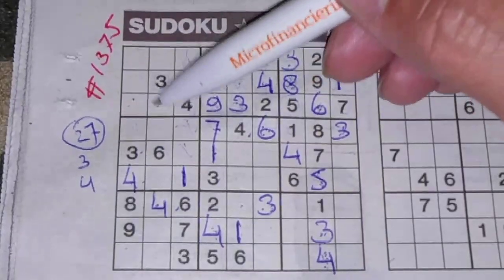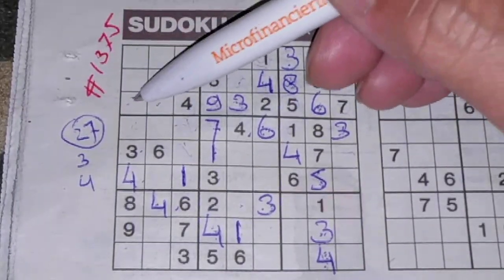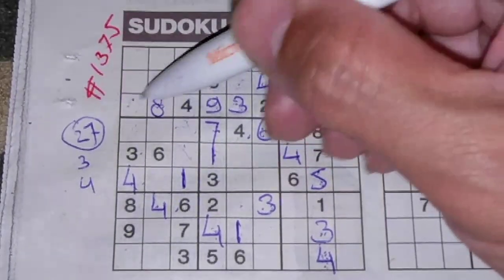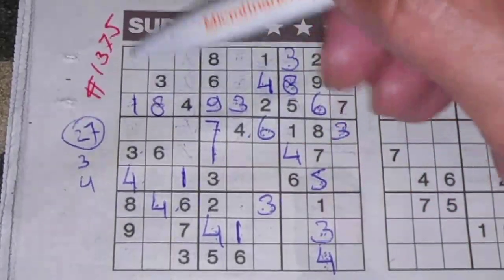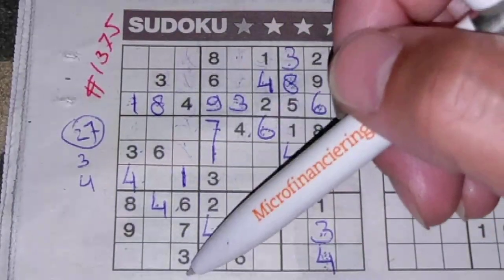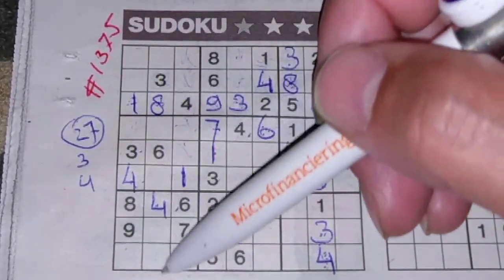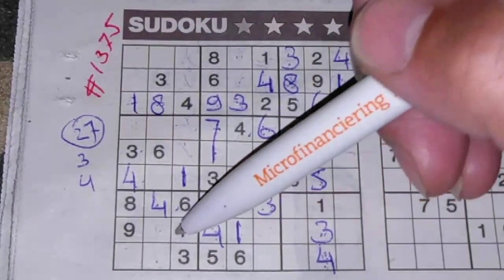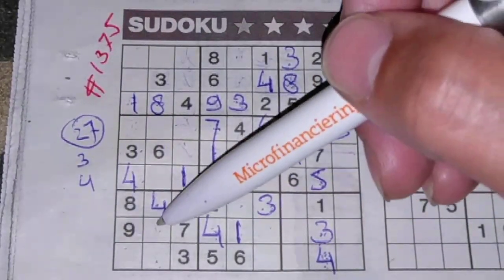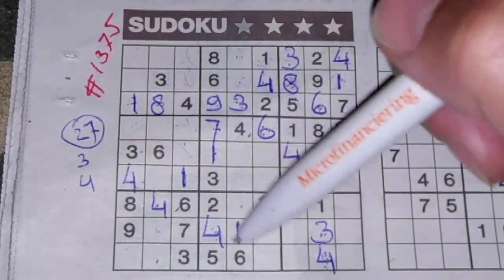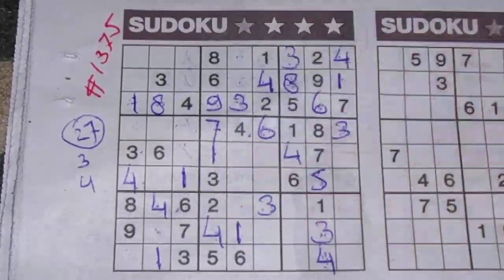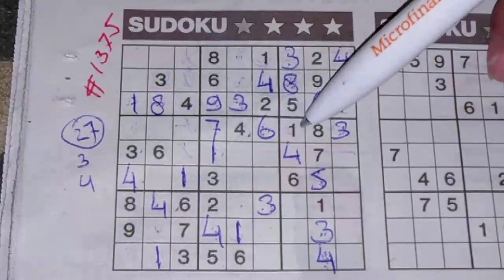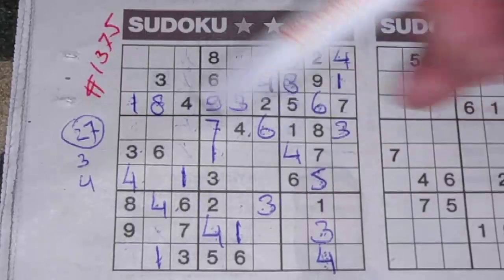2 numbers left in this row for the numbers 1 and 8. We see here an 8, no 8 there. 8 should be here, and 1 goes there. And there is 1 in the first column, 1 in the third column. So in the second column, the only 2 places for the 1 are here or there. We see here 1, no 1 there. 1 should be there. And all the 1s are used, I can see.